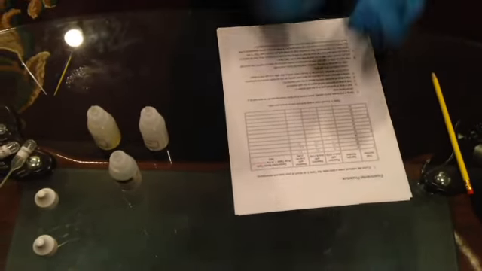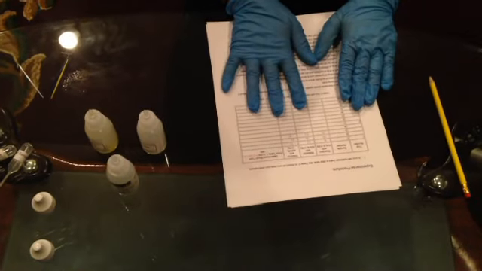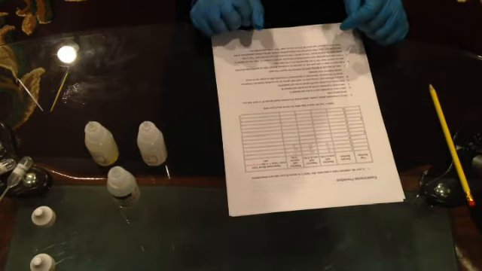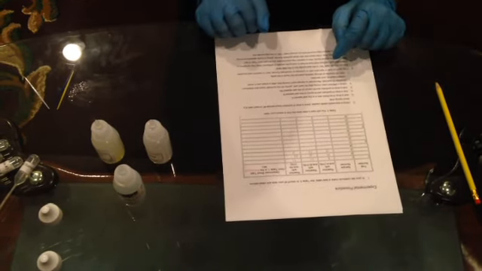Since we're done with our trial 1, which was for samples 1, 2, 3, and 4, and recorded the results in this chart, we will repeat the steps for trials 2 and 3. And after this, that will be the end to our experiment.